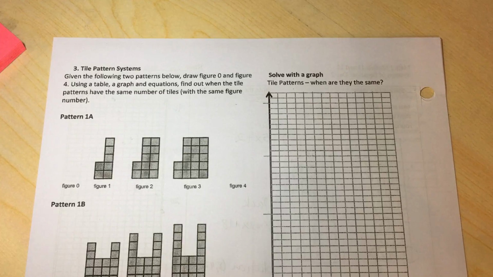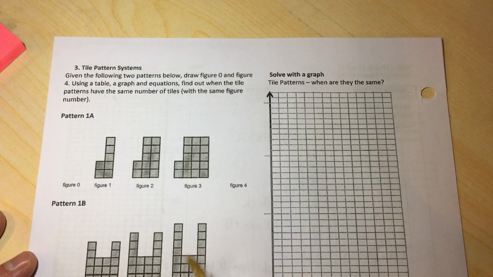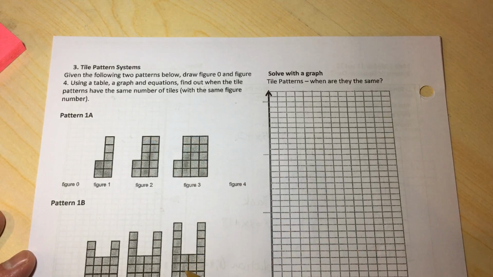Okay, so again, that's a system of equations. The tile patterns just happen to be the way that we're representing the equations. So that's really what our system is here. We're looking for a pattern. We're looking for how many tiles they're adding each time.